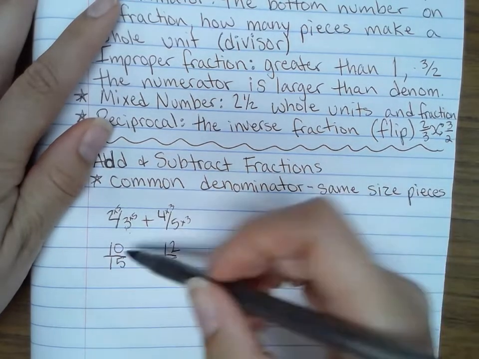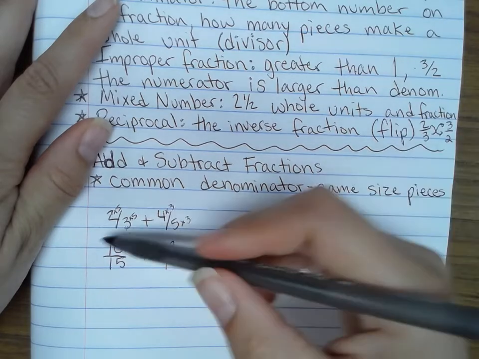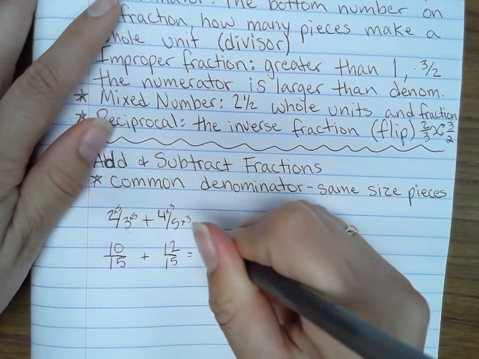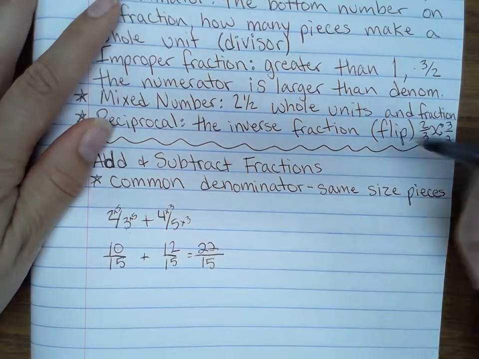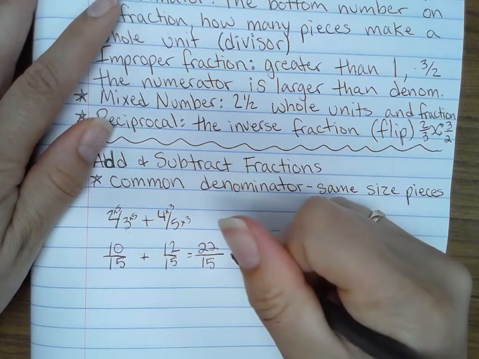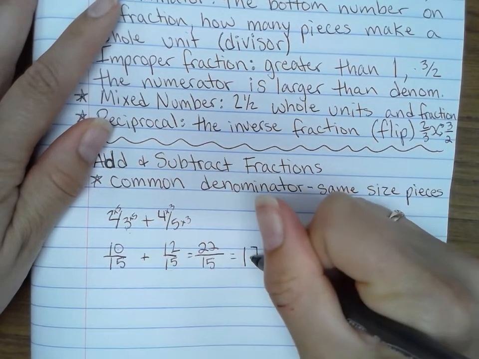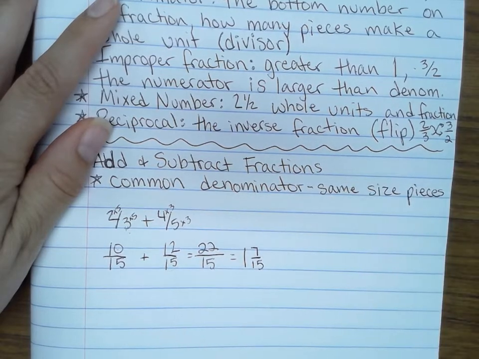Add those together. Now, this just tells me how many it takes to make the whole unit. I have 10 pieces here plus 12 pieces here. That gives me 22 pieces total. It still takes 15 to make the whole unit. So 15 goes into 22 one whole time. And that leaves me with 7 pieces left over. So 1 and 7/15 is my answer.